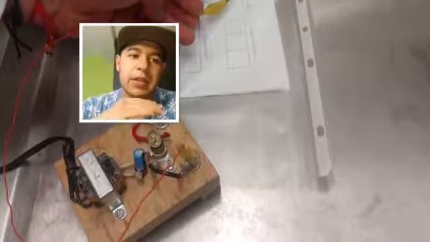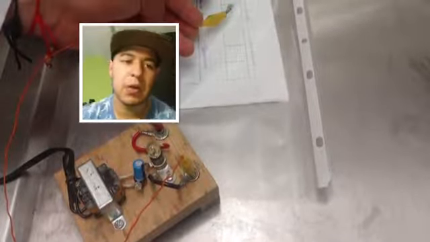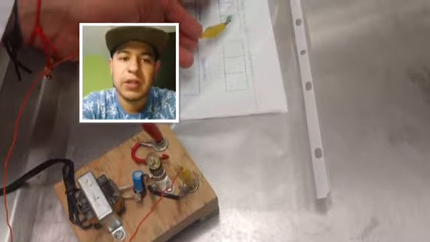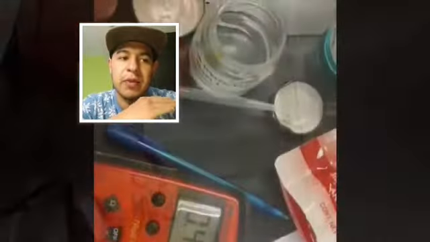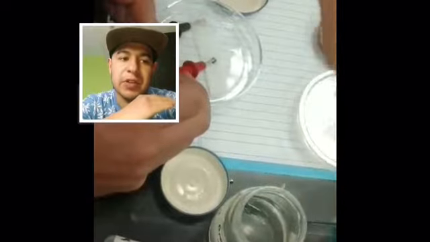This practice was divided into three experiments. The first one was to make drops of two different components, one with a positive charge and the other with a negative charge, in order to perform a reduction oxidation type reaction.